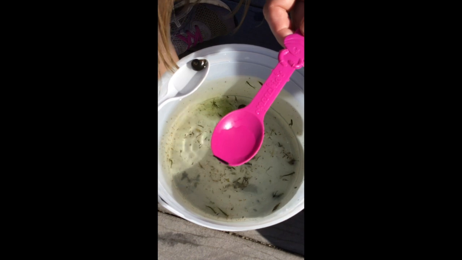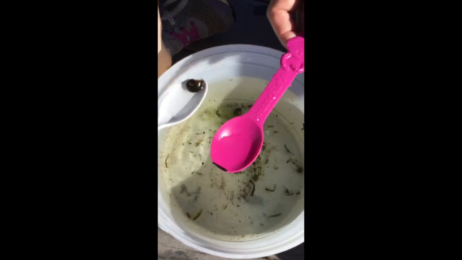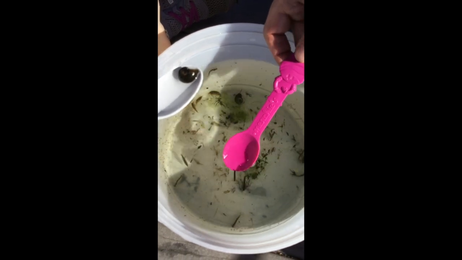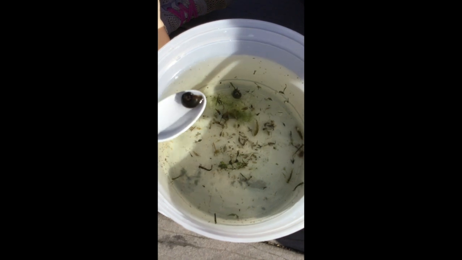Look, he's just starting to peek his head out a little bit. Can you see him, Brooke? See how his antennas are coming out? Yeah. So if you put him in the water, you'll see that he can swim. This guy still hasn't come out. See, there he goes. Cool. He came out and peeked.